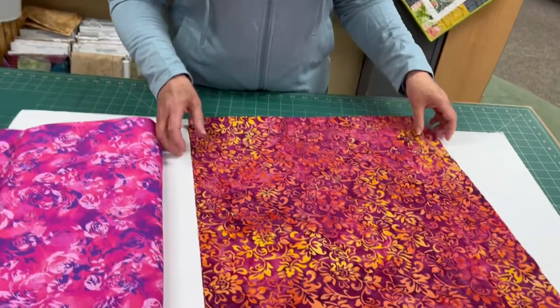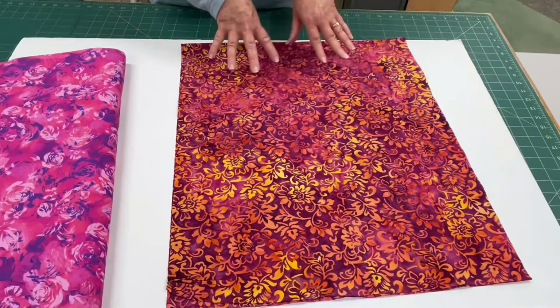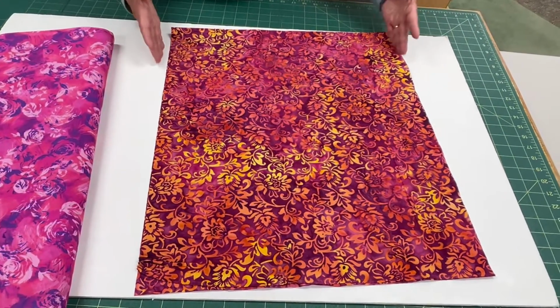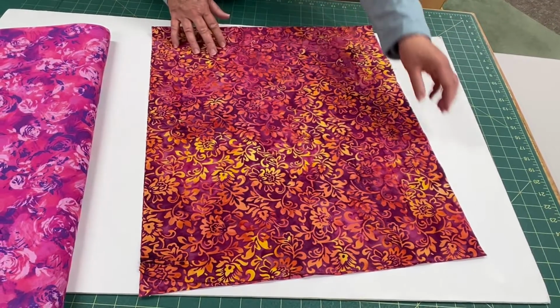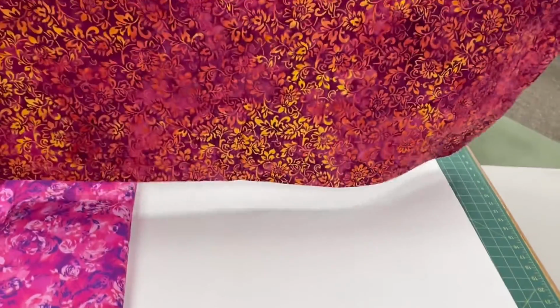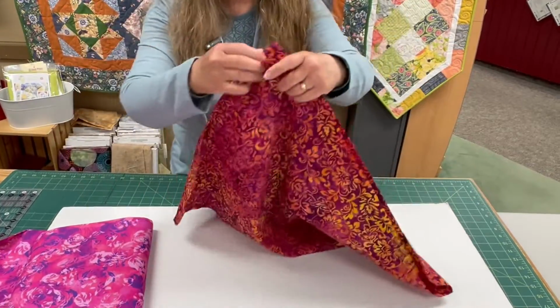So next up, we're going to talk fat quarters versus long quarters. What I have in front of me is a fat quarter that's not split yet, but it's what you would get when you buy a fat quarter of fabric. A fat quarter starts out as a half yard cut, and that is what this is. It's a half yard cut. So it is 18 inches, maybe a little bit more than 18.